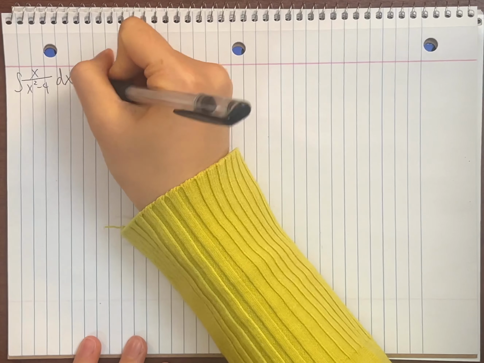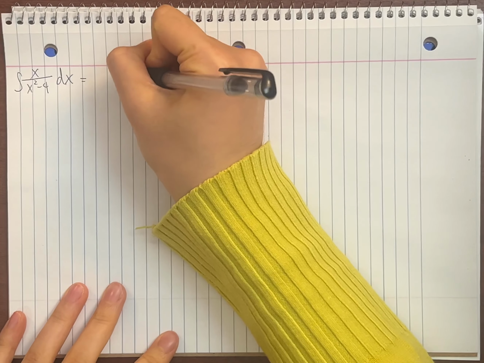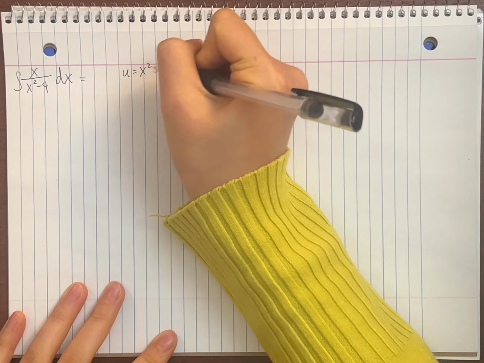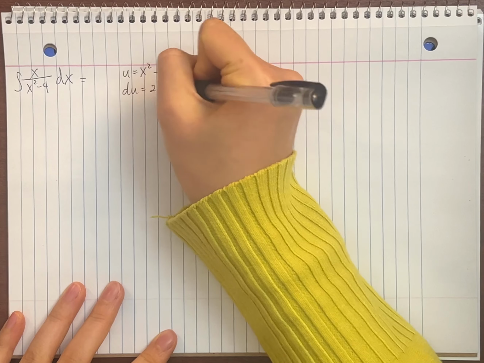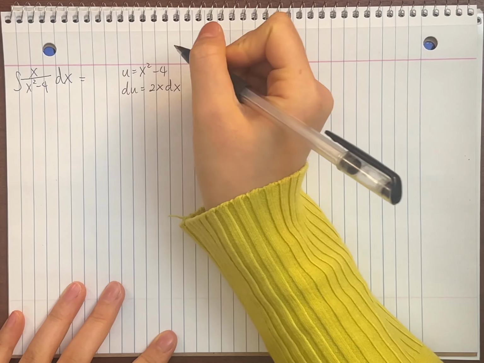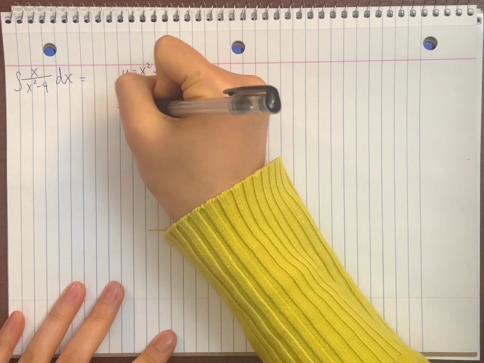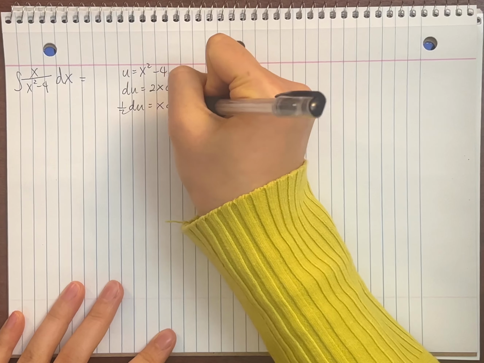Okay, this is our first question. So it's basically a simple integration question. So we can use the u substitution for this. Let u be x squared minus 4. Du will be 2x dx. So 1/2 du will be x dx.